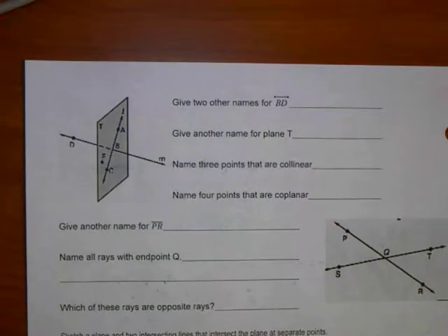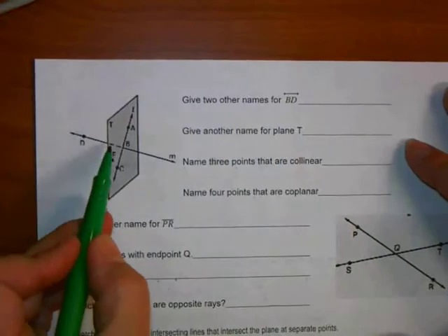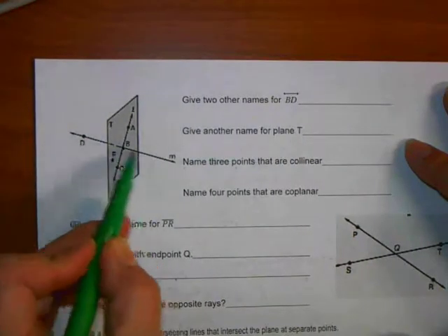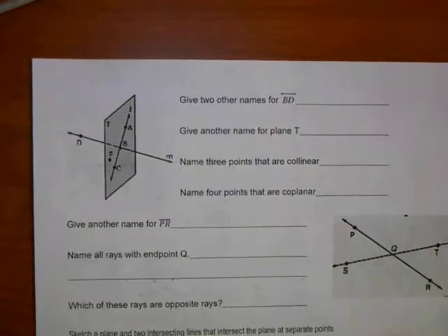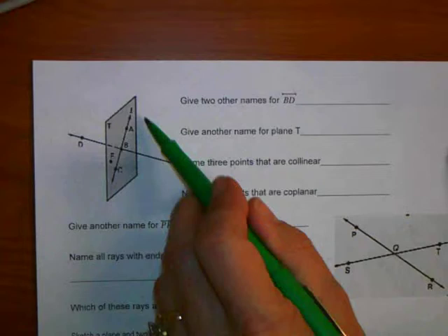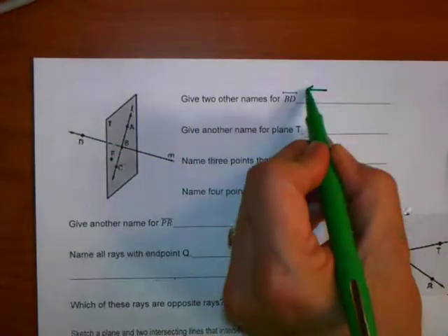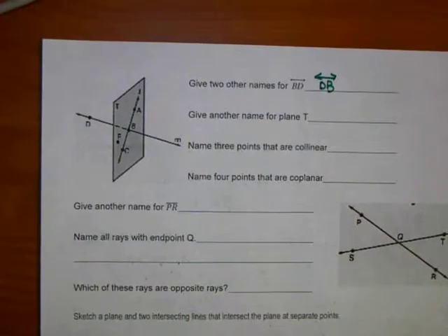Okay, so it says give two other names for line BD. So right here is where we're looking. Here's BD, right? You see B here? So they're talking about this line right here. What's one other way to name that line? Nope. That's not one way we did it. We could flip the letter. Well, no, because BA is talking about this line. DB. Switch the letters. Okay, just switch the letters. If it's a line, it's still the same line if you switch the letters.